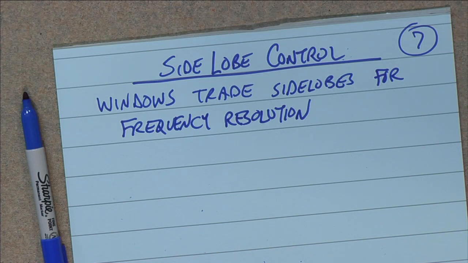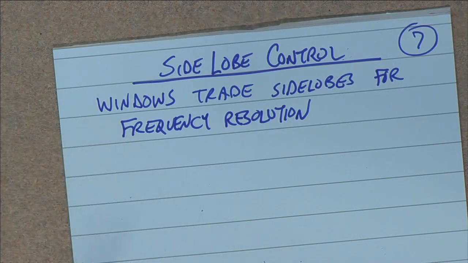Well, if you use certain types of windows, that will impact that. It reduces your resolution. But what's the trade-off? The side lobes. And as we're going to show, if you have a very strong signal, it will have side lobes that could cover up a weak signal. And so it will impact your ability to find weaker signals, which we're going to talk about today. So windows trade side lobes for frequency resolution.